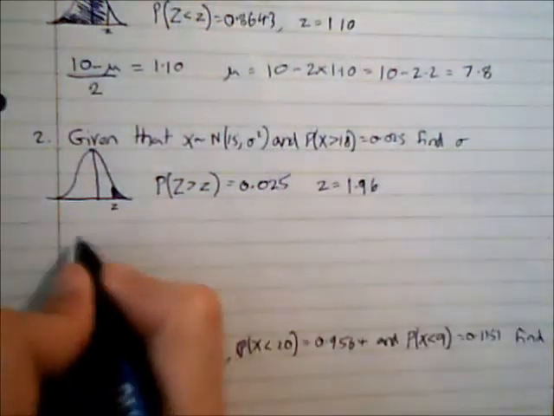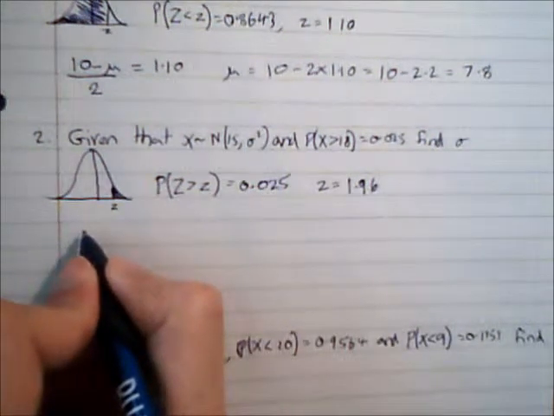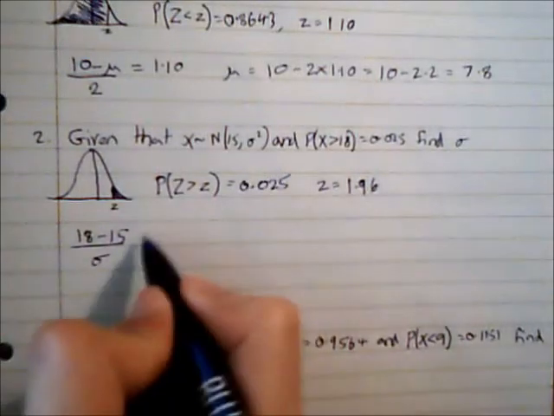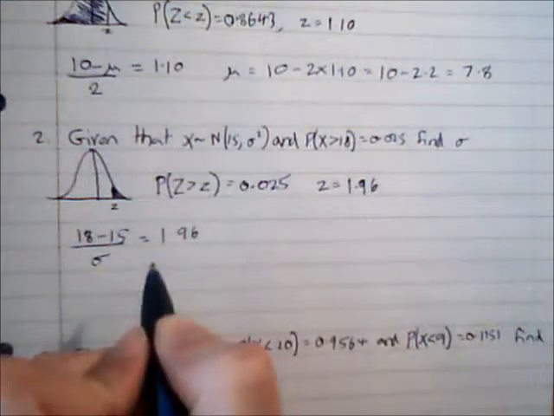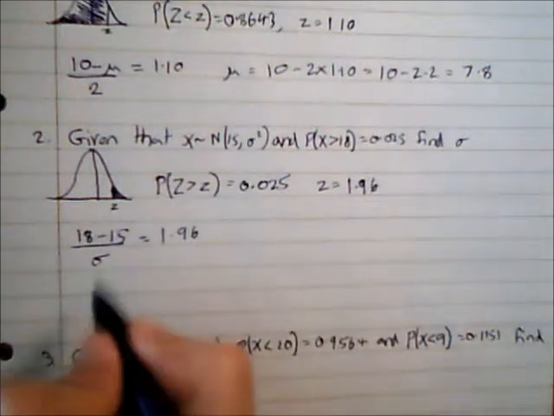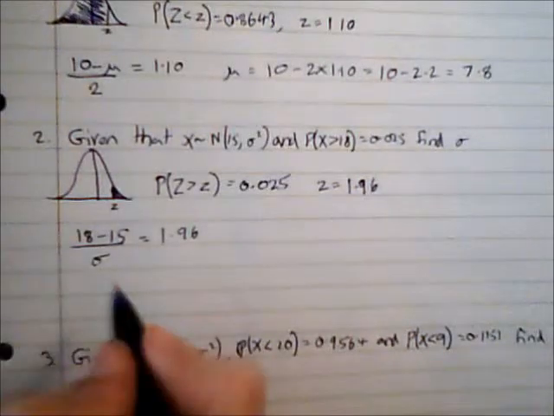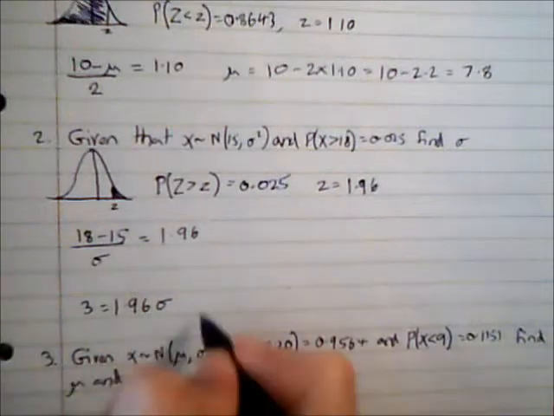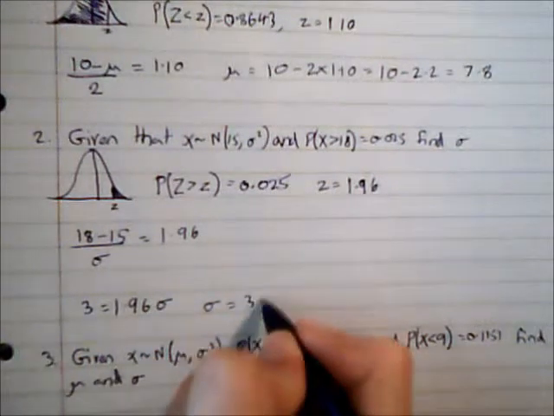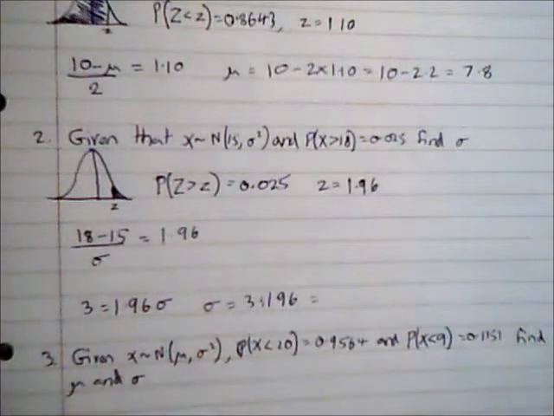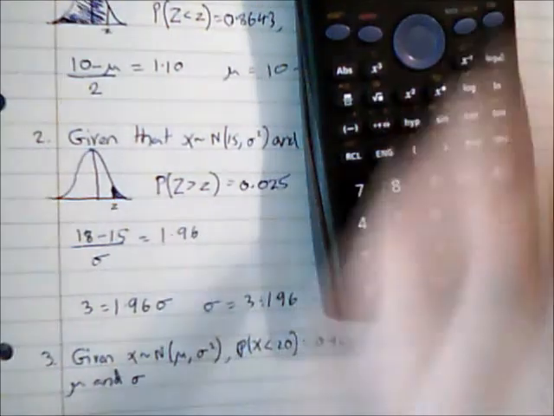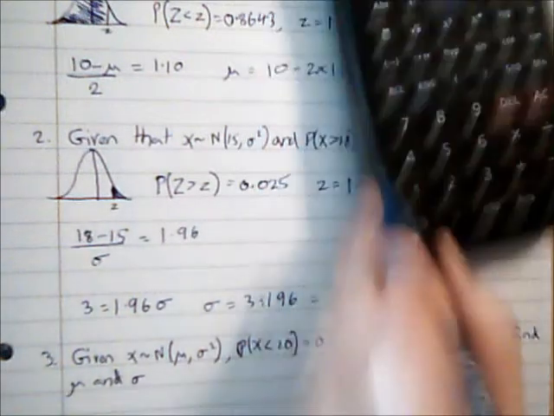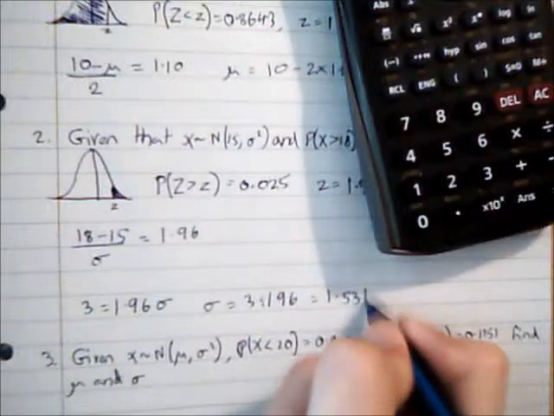So now I know that 18 subtract 15 over the standard deviation is equal to 1.96. So from there I know that 18 minus 15 is 3, so 3 is equal to 1.96 rho, so therefore rho is 3 divided by 1.96, and that gives me a value of 1.531.